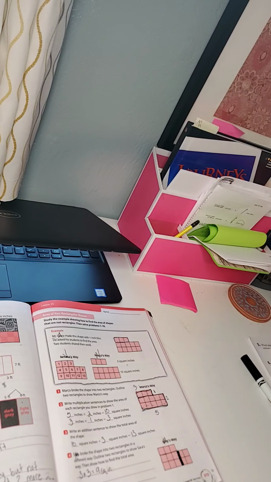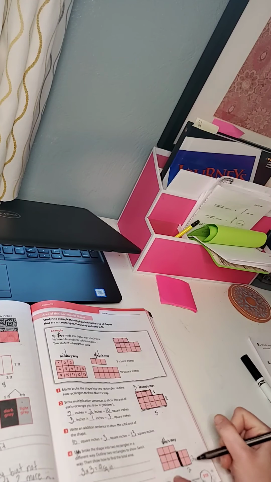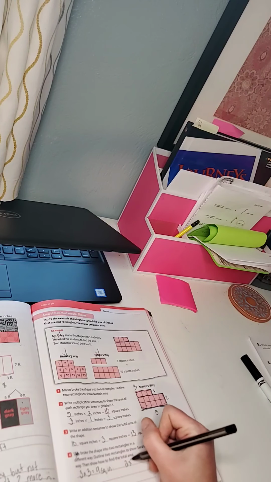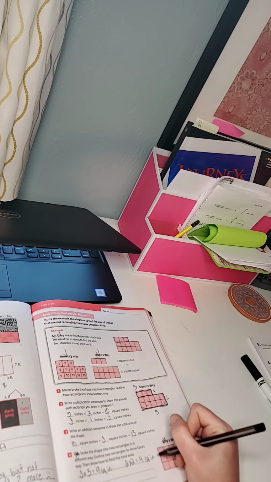But I'm not done, am I? So now I've got 1, 2 times 1, 2. 2 times 2 equals 4 square inches.